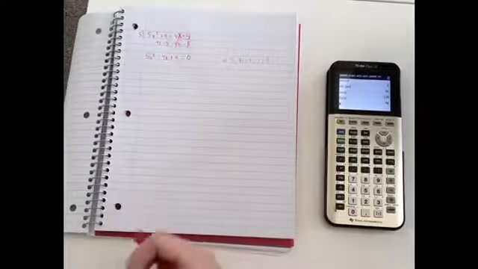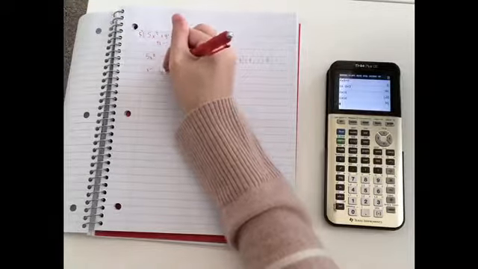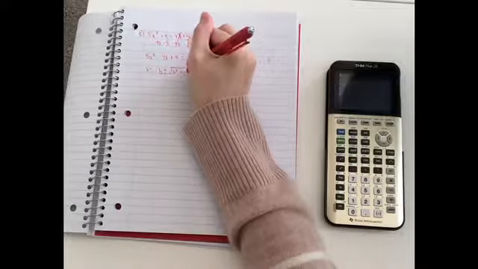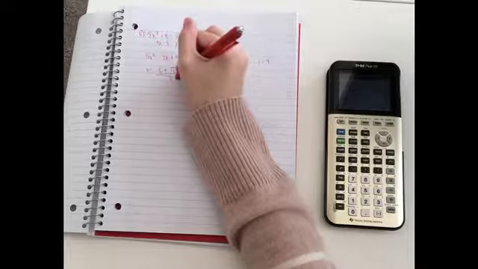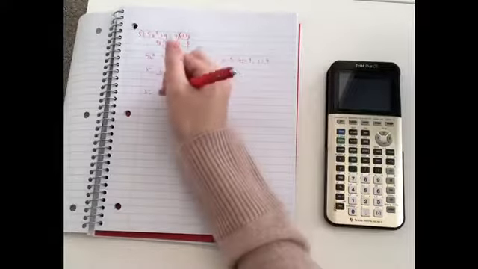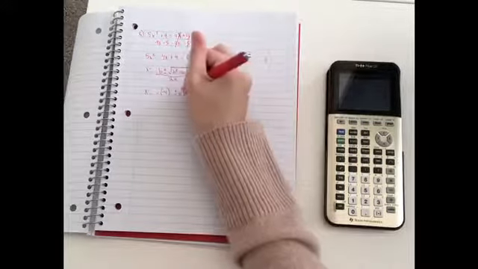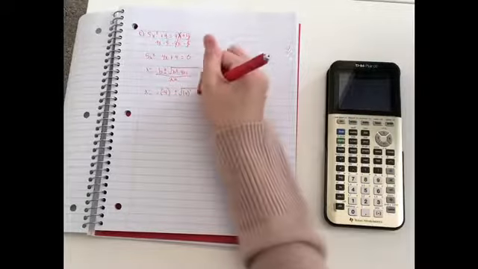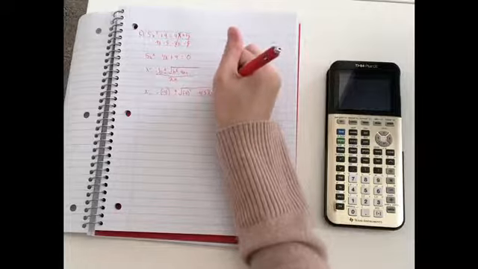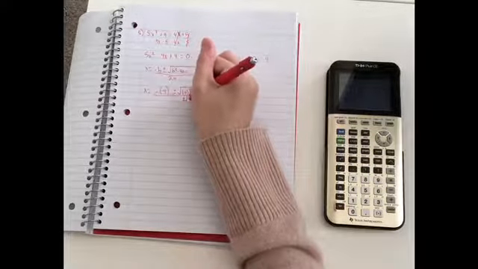And now, of course, we're going to plug it into our formula, which is x equals negative b plus or minus square root b squared minus 4ac over 2a. So x equals negative b, which is negative negative 4, plus or minus negative 4 squared minus 4 times 5 times 4 over 2 times 5.